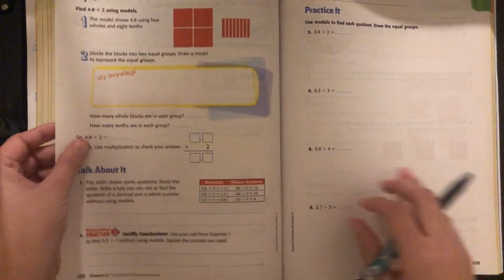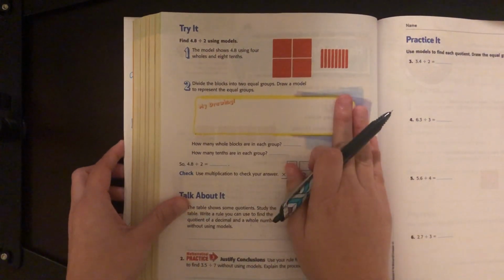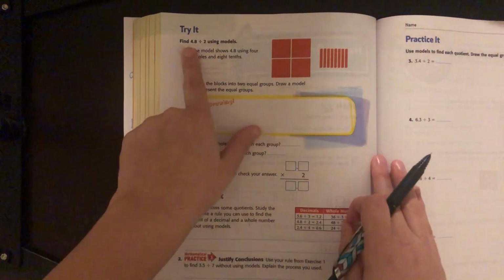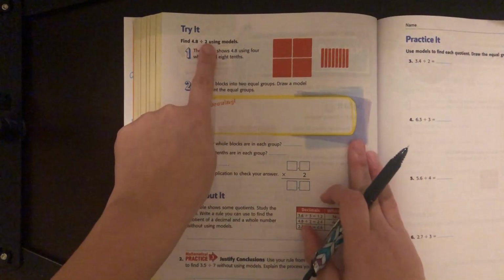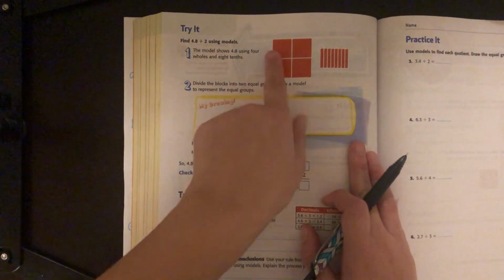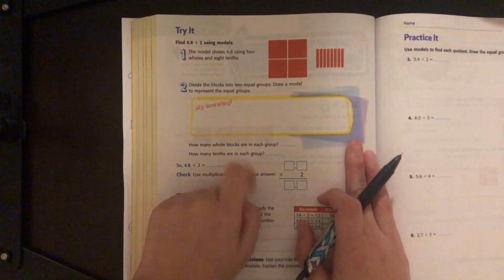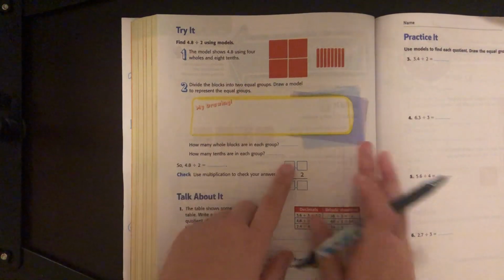Let's move on to the next page. We'll do the try it together and then you'll have the rest of it to work on your own. Try it says 4 8/10 divided by 2 using models. The model shows 4 8/10 using 4 wholes and 8/10. Divide the blocks into 2 equal groups and draw a model to represent the equal groups.